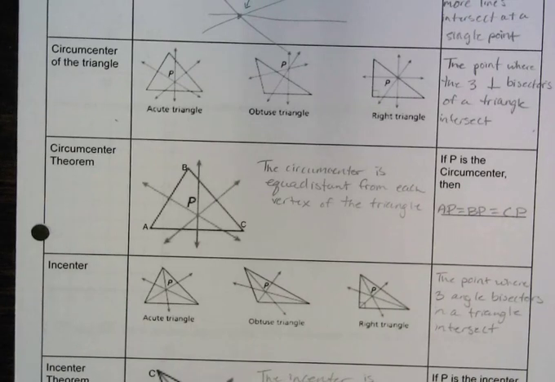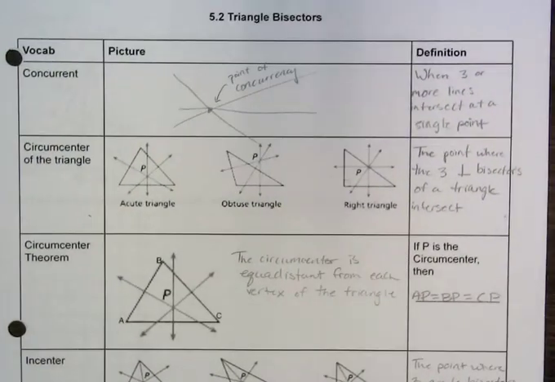Hi class, this video goes with section 5.2. We're going to be talking more about angle bisectors and perpendicular bisectors, but we're going to talk about their intersections today within triangles. So this first page I'm not going to talk too much about, it's mainly just the vocabulary.